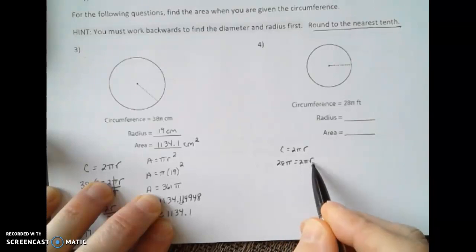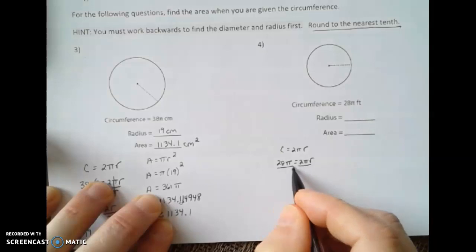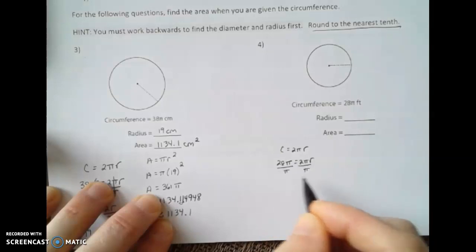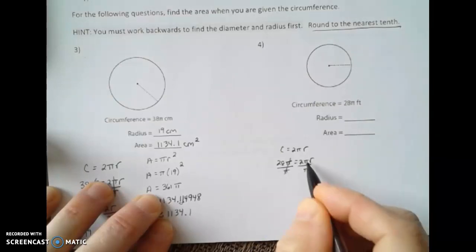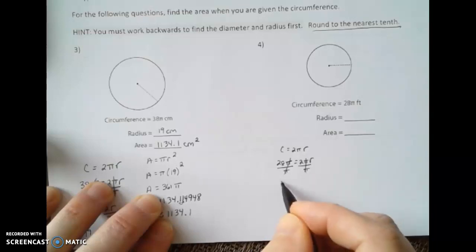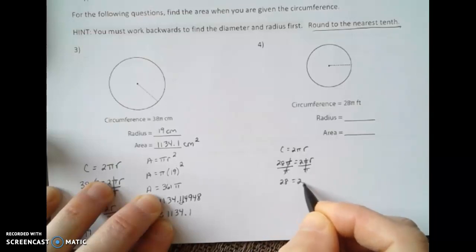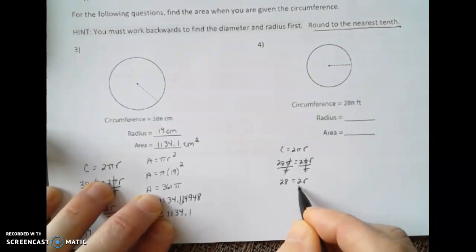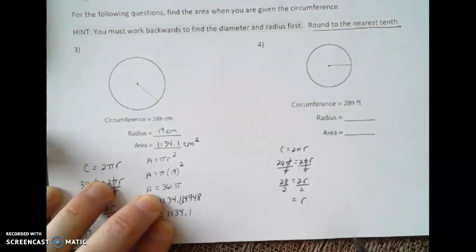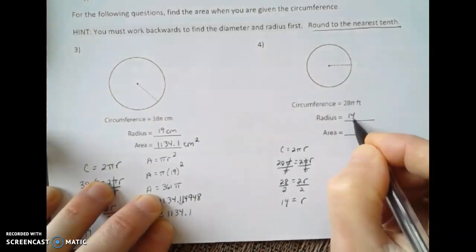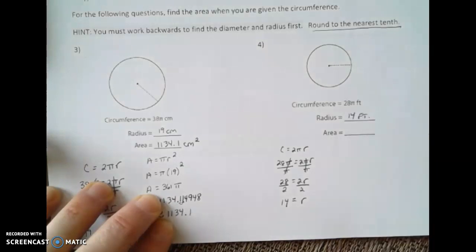And now we're going to get the value of r. Let's start by dividing both sides by pi. And again, pi divided by pi is 1. So 28 equals 2r. And then if you divide each side by 2, on the right that gets r all by itself. 28 divided by 2 is 14. So I now know that the radius is 14 feet.